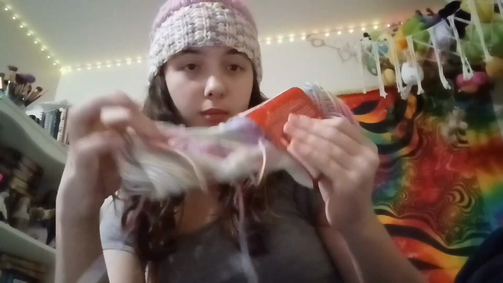I'm not going to do another project tonight just because it's getting a little late. I am, though, going to cake up the rest of the yarn that I used on the base. So yeah, let's do that.